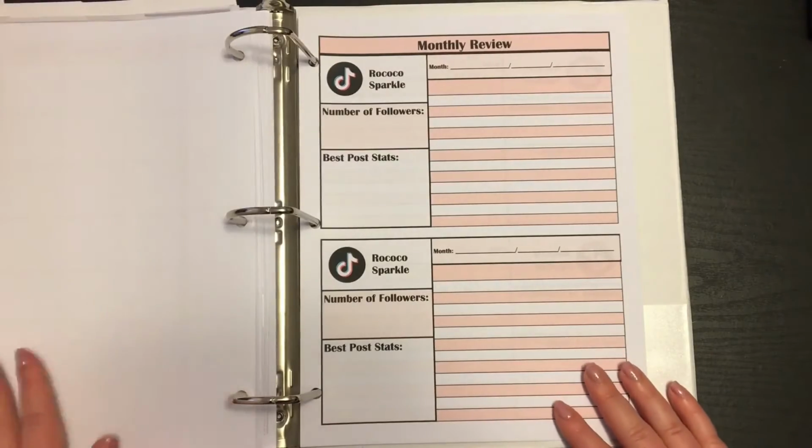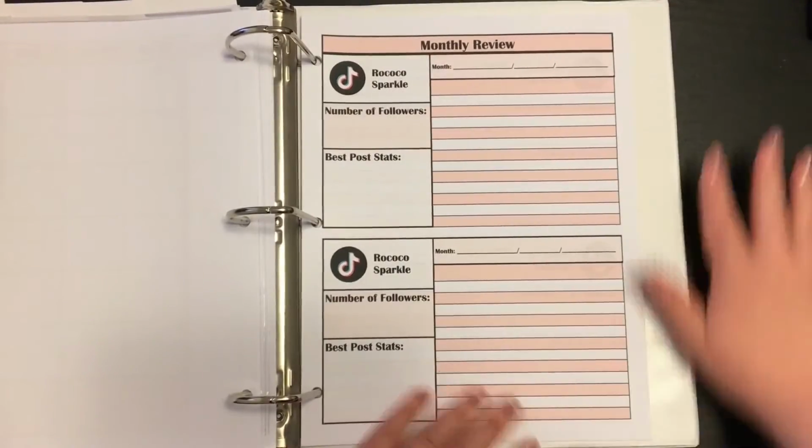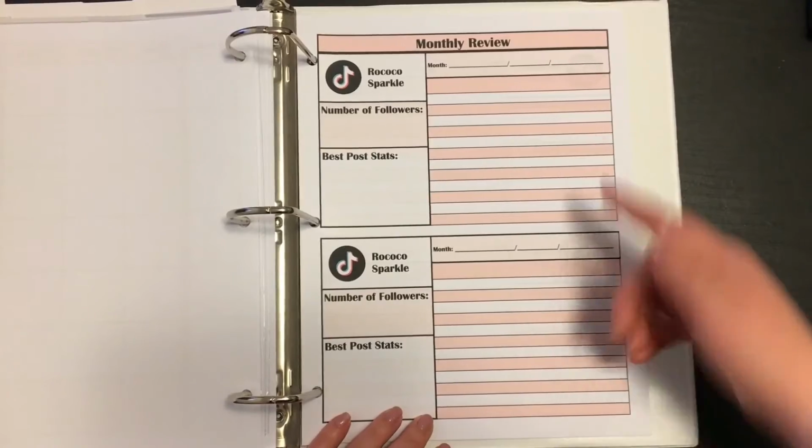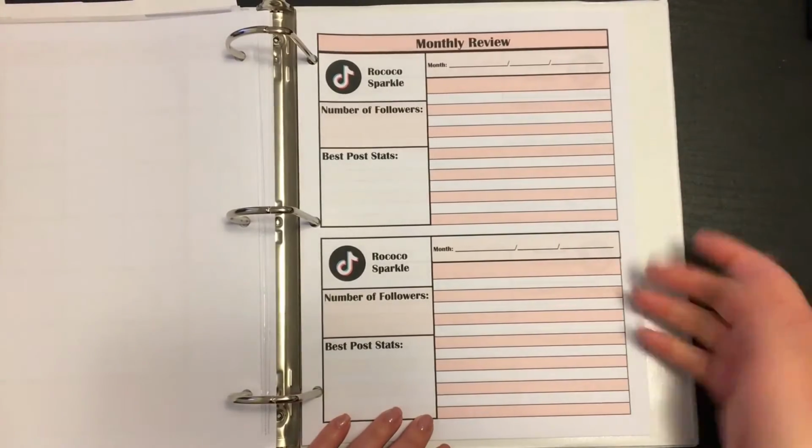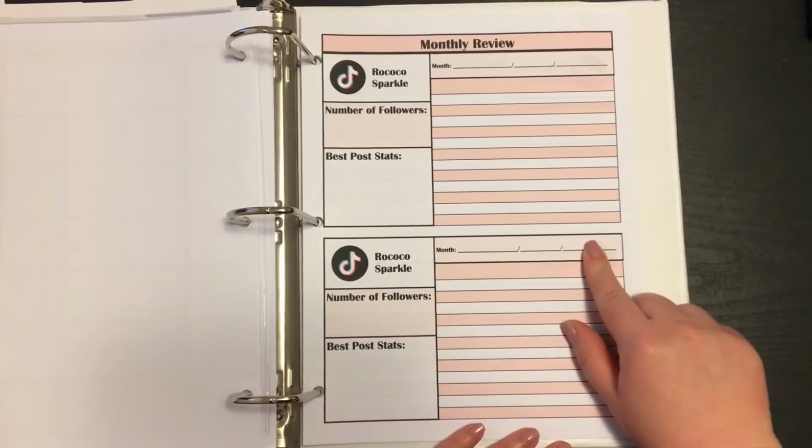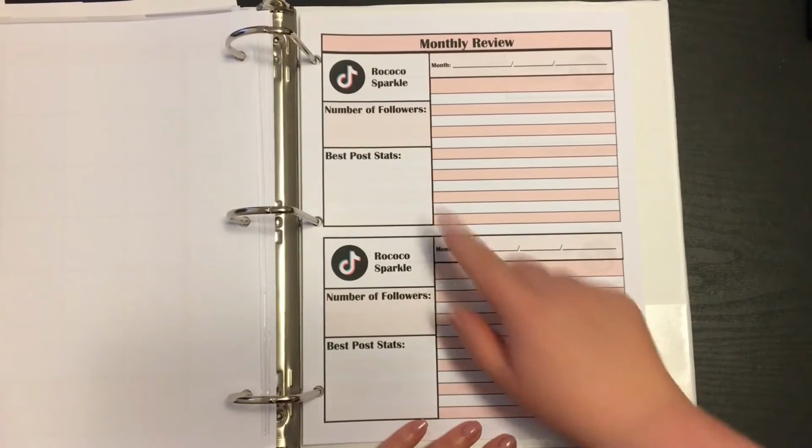Finally, we have monthly reviews. These will be filled out for each account, and at the end of the month, I'll track how I'm doing and look into where my successes are. I've got a couple months at a time here to set up for an easy comparison overall.